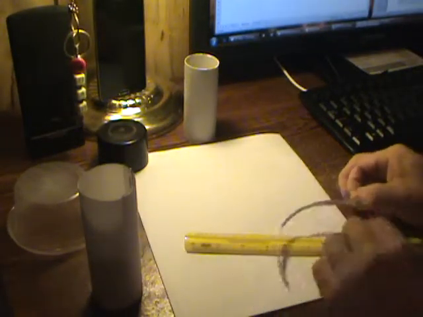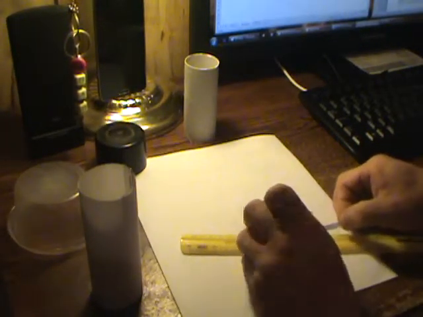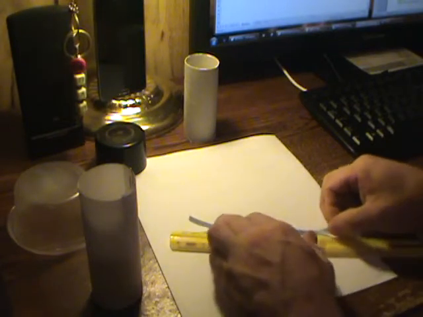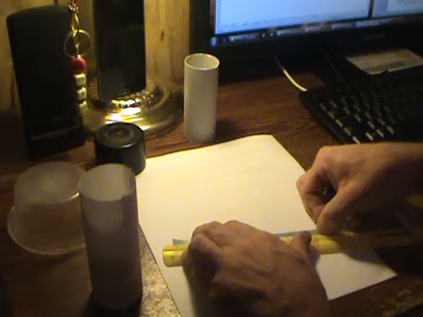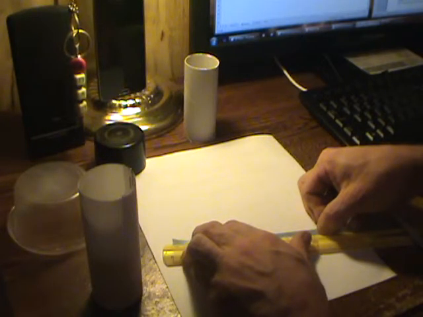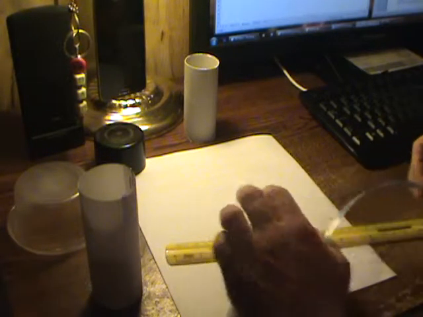Okay, I'm going to take my ribbon and lay it down next to the ruler, and I'm going to get a measurement. So my measurement for this circumference is about 15.7 centimeters.